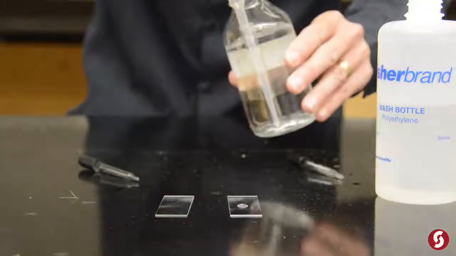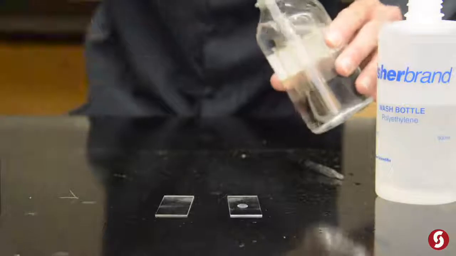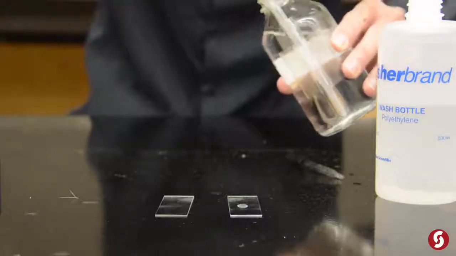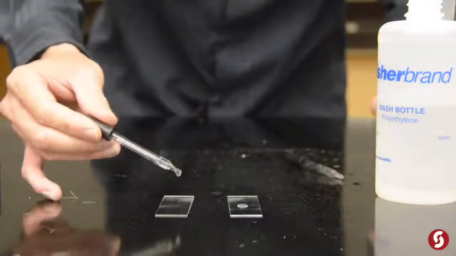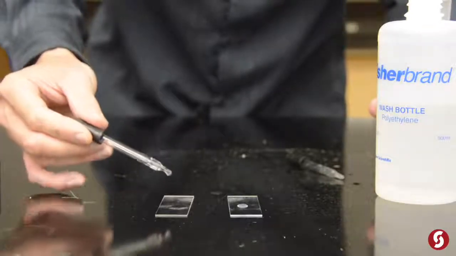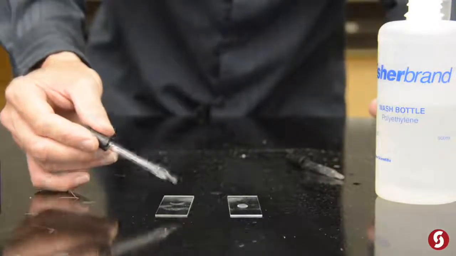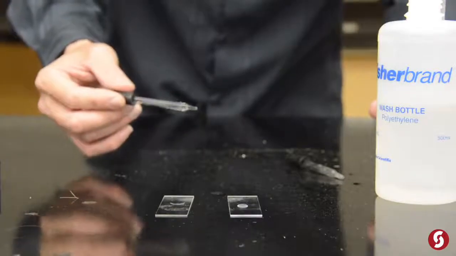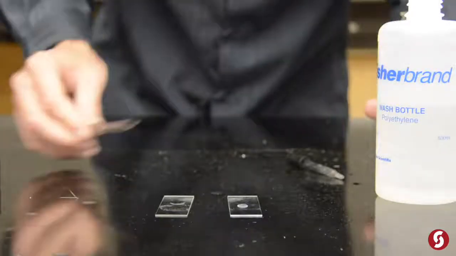Now, by contrast, let's take something with a very low surface tension, which is not as polar as water, and that's methanol. See? It sheets. And it just kind of spreads out to a greater extent.